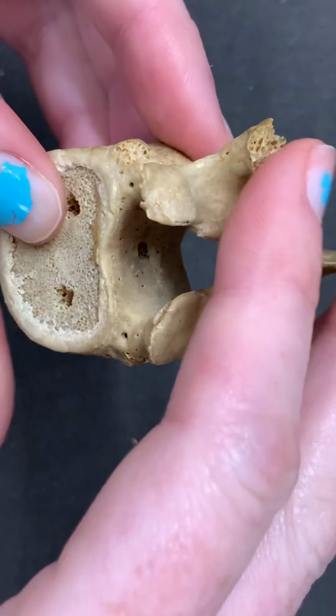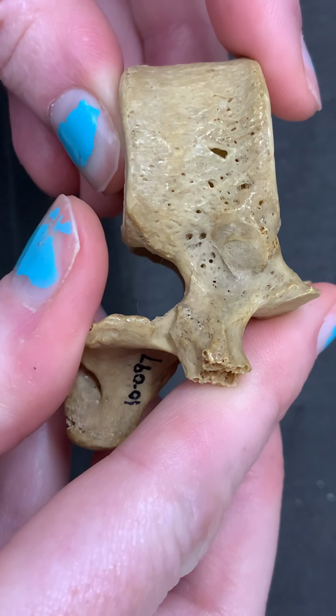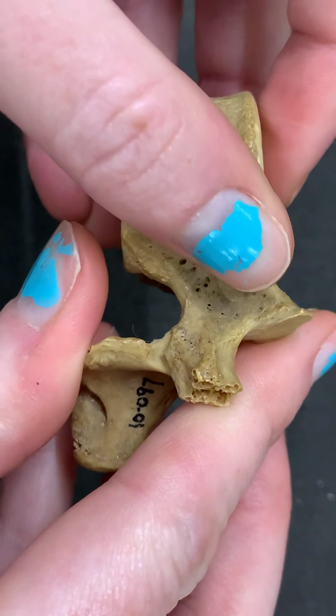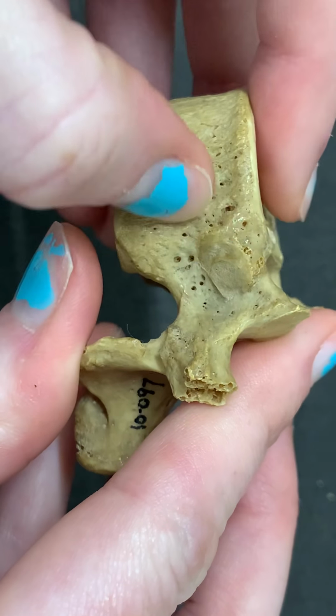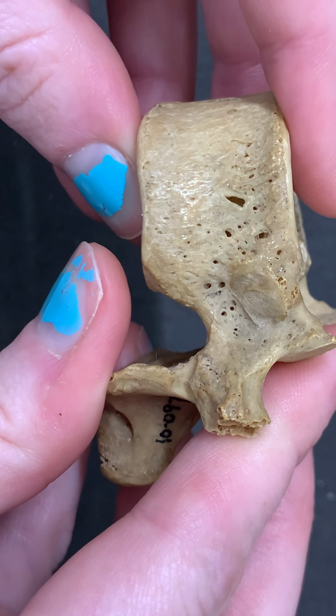But unlike the other thoracic vertebrae, we only have one costal facet on the 10th, 11th and 12th thoracic vertebrae, and that's in the more superior position, so you can see it here. These tend to be larger as well.